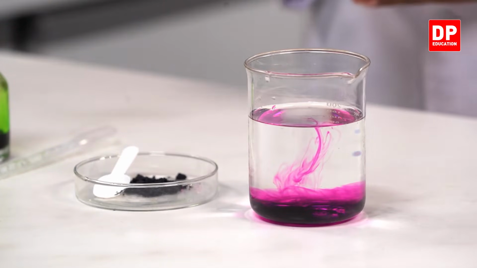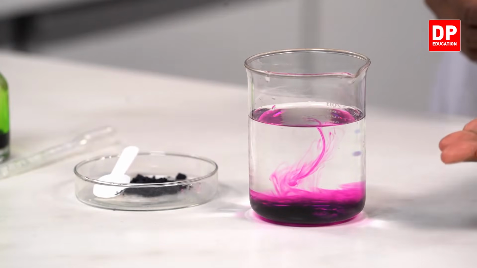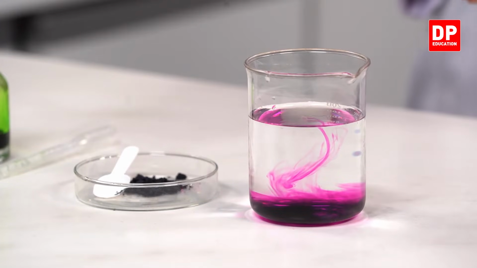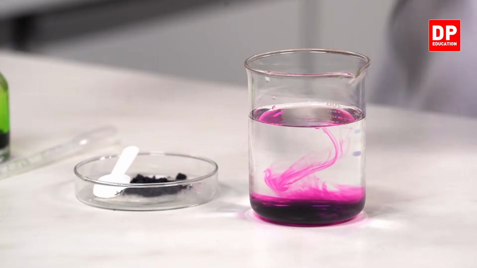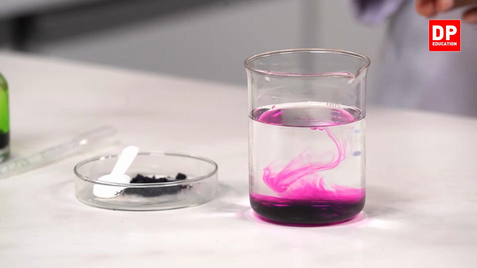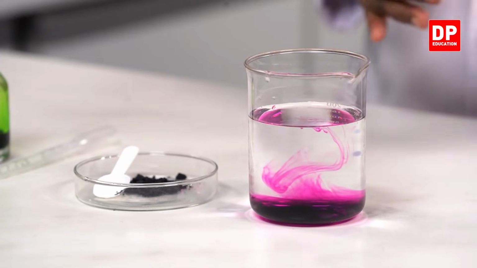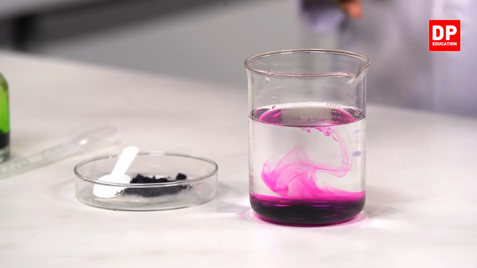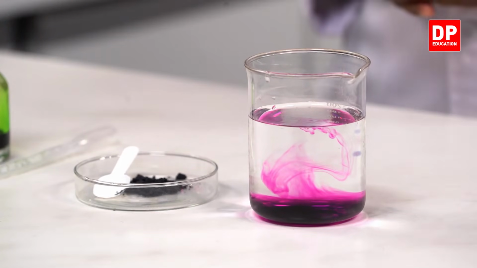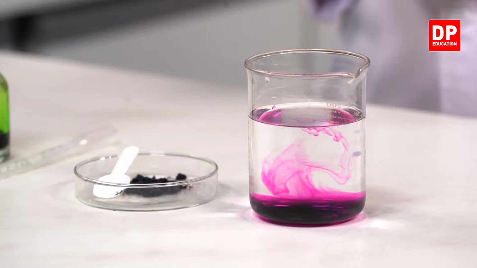Then we need to leave this aside for about 5 minutes and then we will observe what happens. Initially you can see here, students, there's clear water at the surface and the potassium permanganate is spread throughout the bottom of the beaker. While you observe, you can see the purple color rising up. How is that possible?